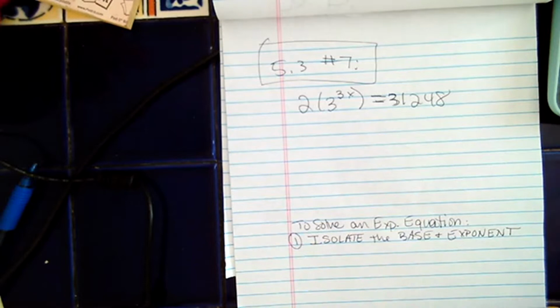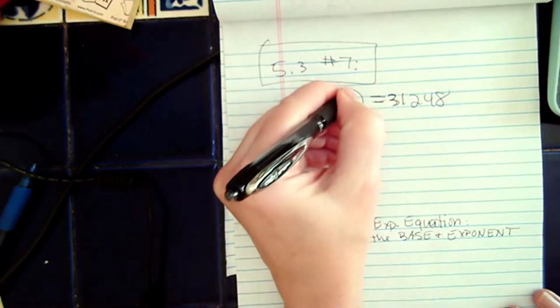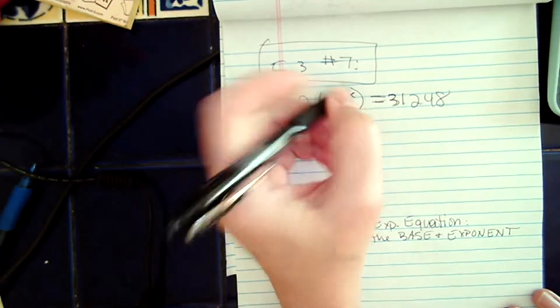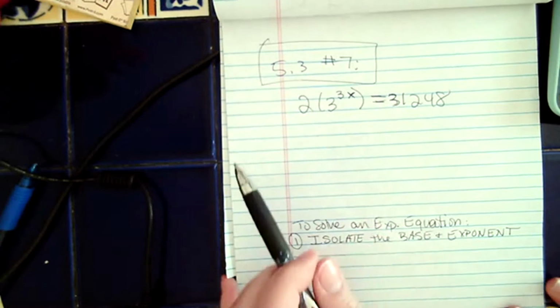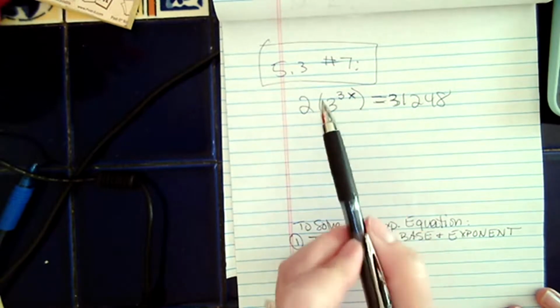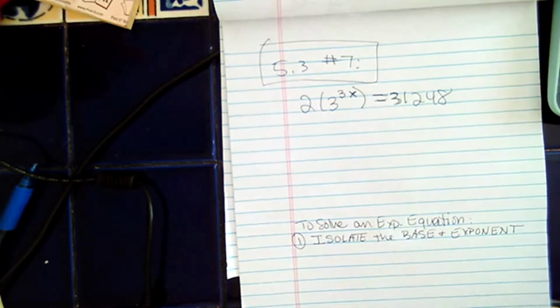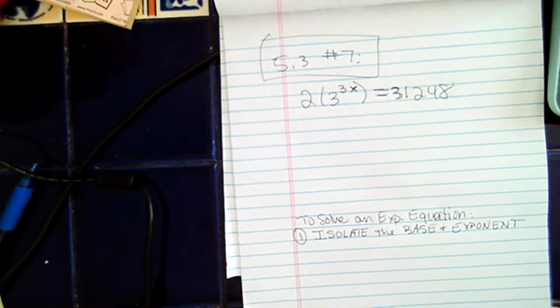Okay, Laura, this is the other one you asked about, number 7. This is not related to a word problem. It's just straight up solve for x in a problem like this, when the x is located up in your exponent. There are some very specific steps that make this very easy. There are different ways to do it, but these are the steps I recommend.